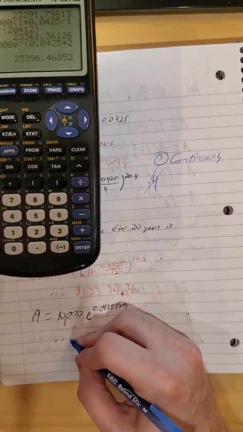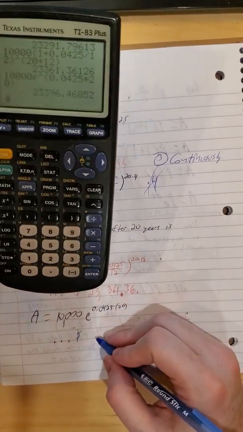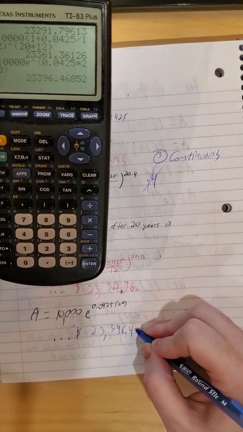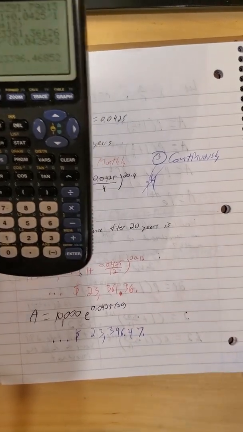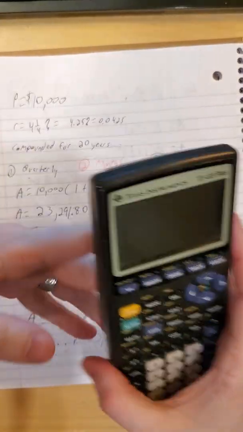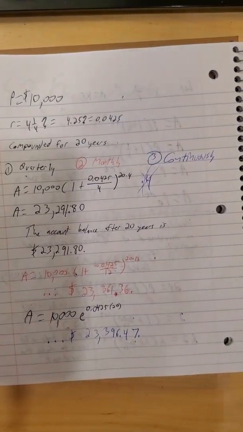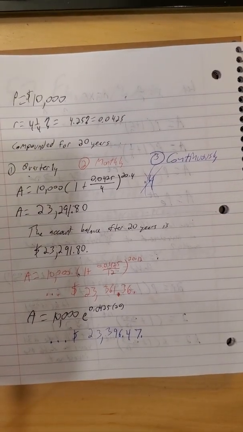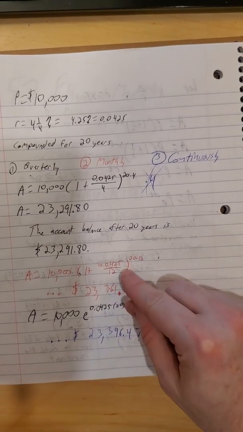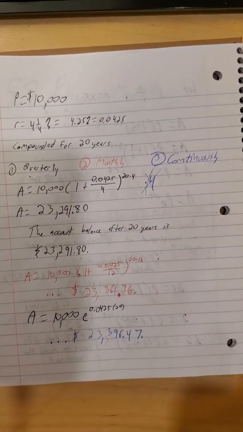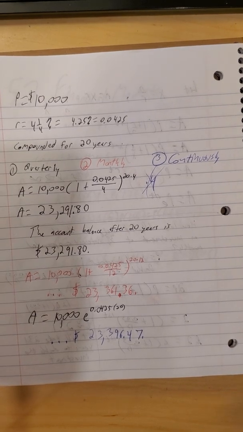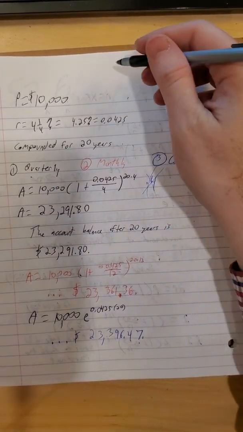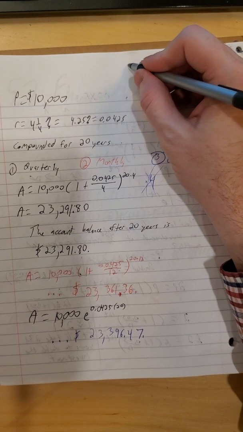So then our last answer sentence starts out the same, only this time our ending balance is $23,396.47. So again, not a huge difference, particularly when you look at this being a not insignificant amount of money and left there for 20 years. The amount of difference is relatively small. It's a little bit less than you would expect, changing up how often they compound the interest. It will give you different values, just not extremely different values.